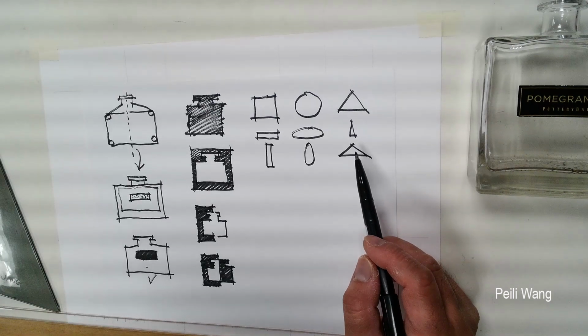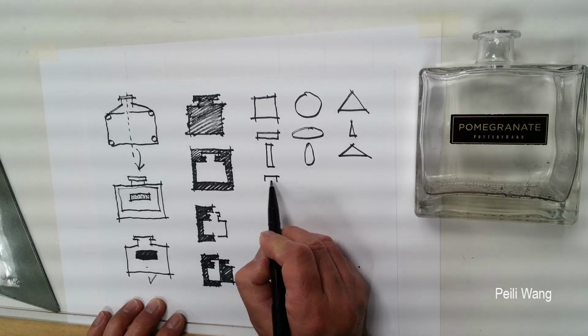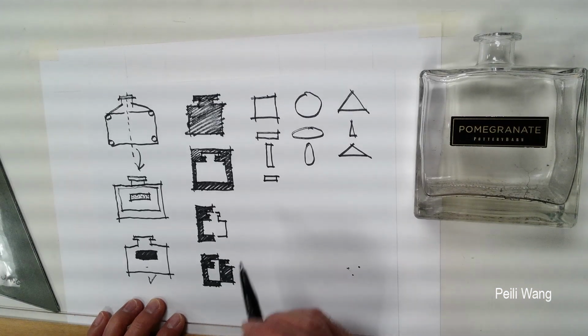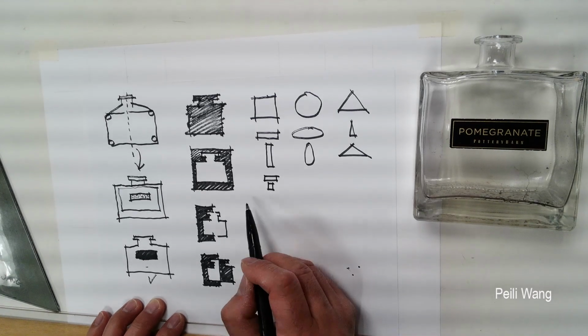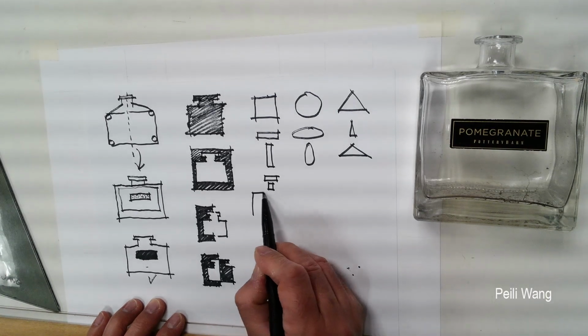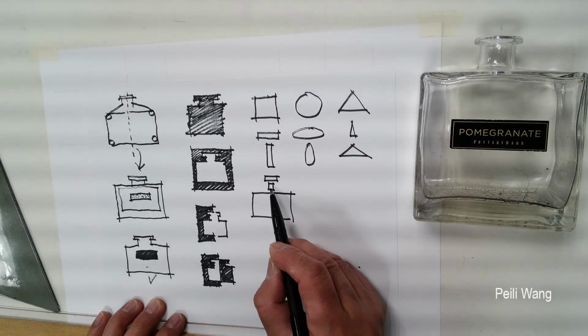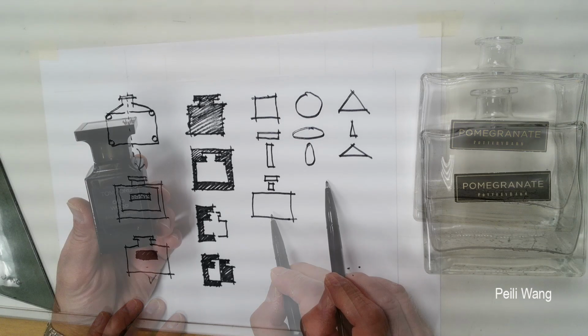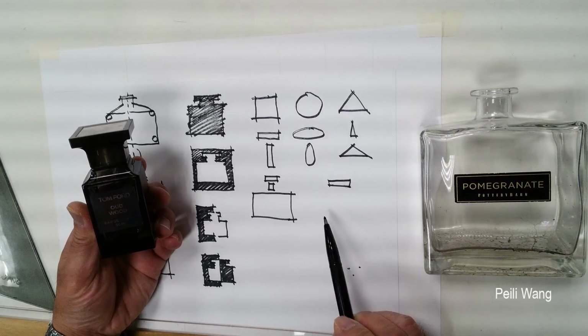Almost all objects you can find one, two, okay, three shapes. One, two, three. So we have a rectangle.